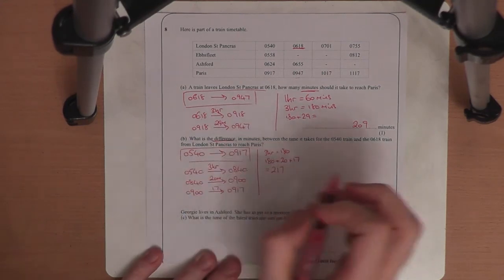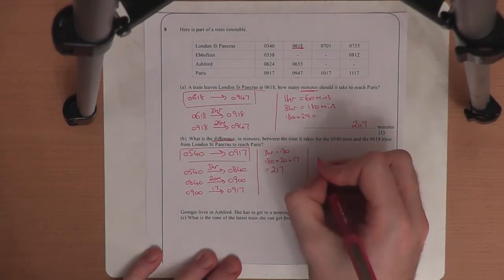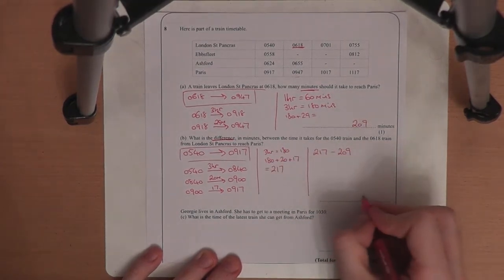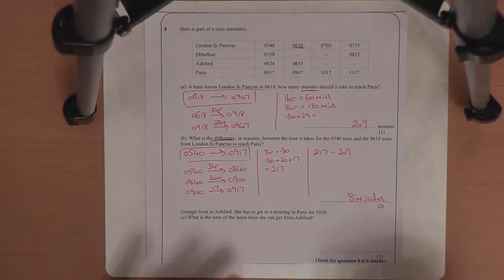What's the difference in minutes? And this is our step 3. 217, take away the 209, that's 8 minutes. Difference.